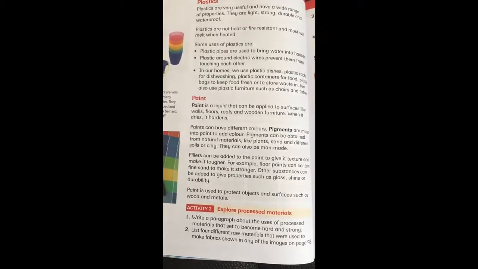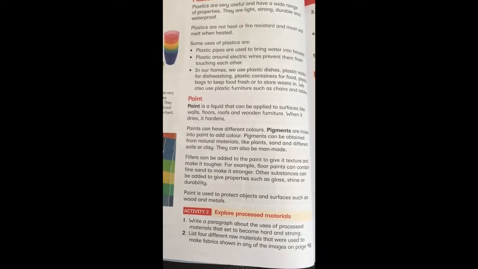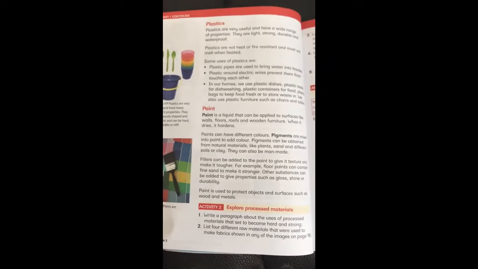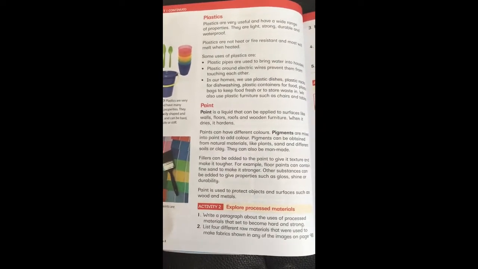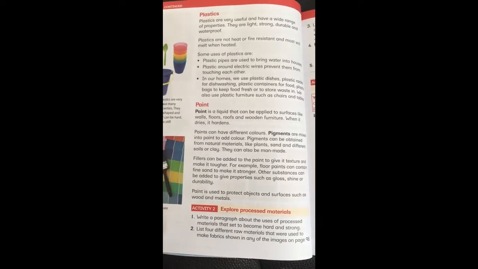Okay, and then we looked at paint, and this section looks at different colors and different uses for paint. Remember that paint is not only used to make something look pretty and colorful, it's also used to protect whatever you are painting. So people paint a gate, for example, to make sure that it doesn't rust, or they paint a wooden chair that stands outside to protect it from the weather elements.